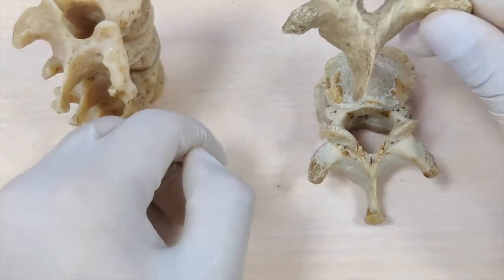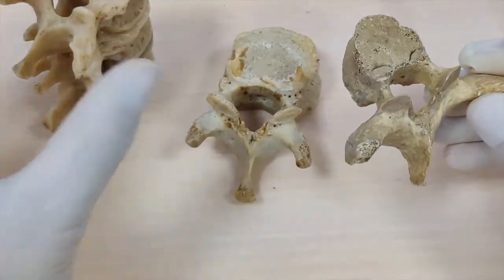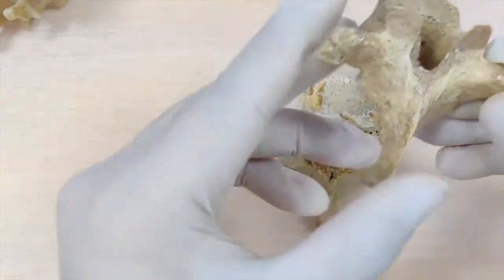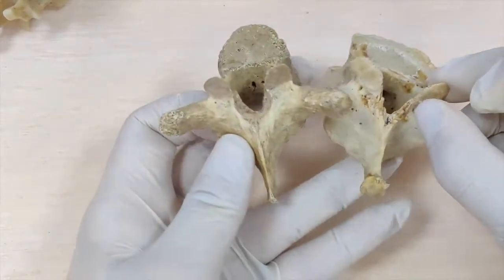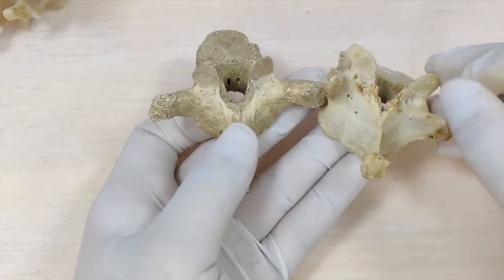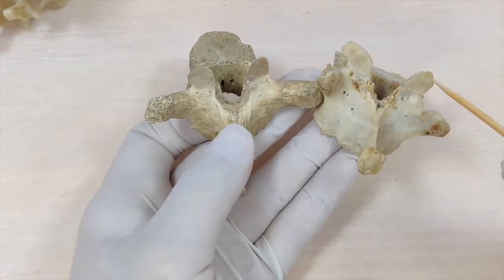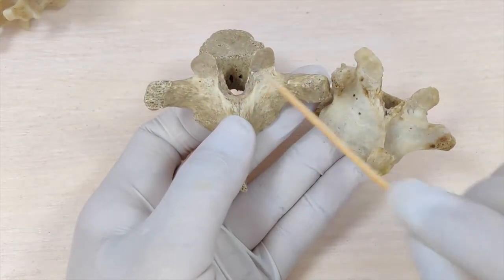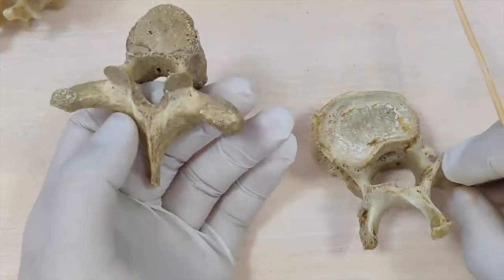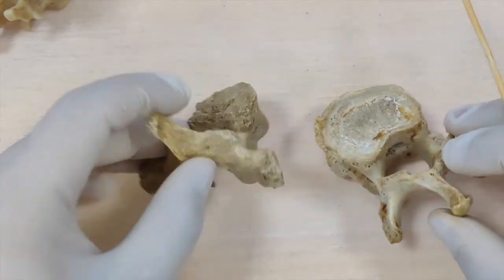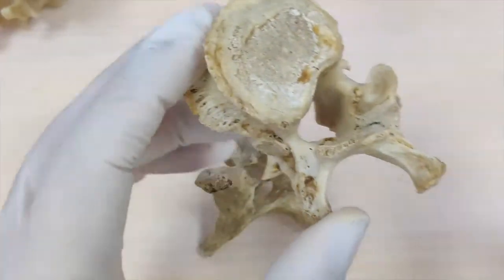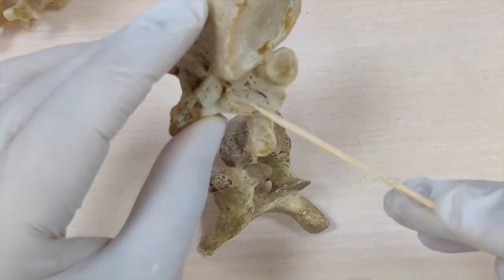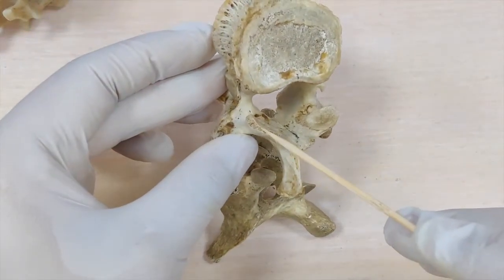So these are two thoracic vertebrae. We'll identify the superior articular processes again. These are the superior articular processes. Similarly, here we have superior articular processes. On the inferior side as well, you can see these are the inferior articular processes.